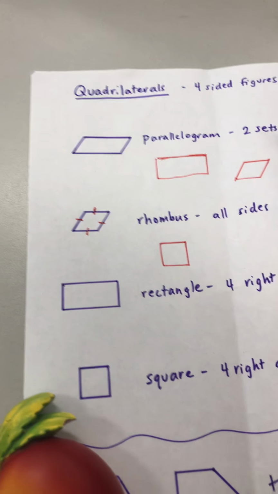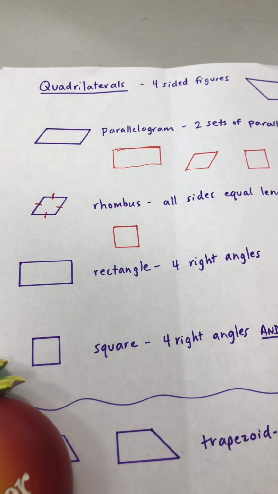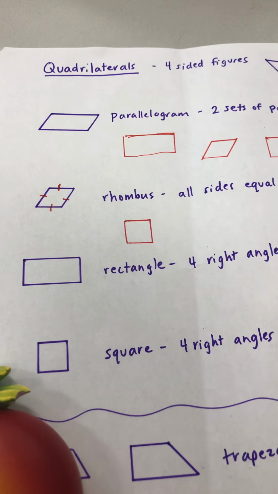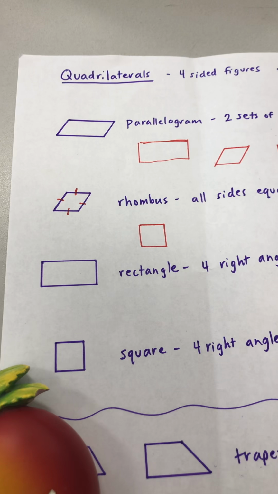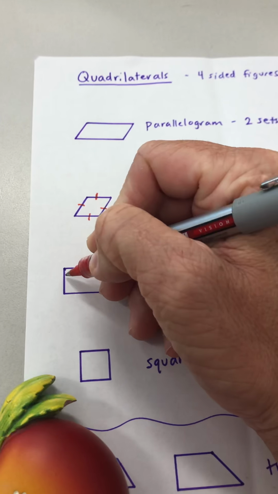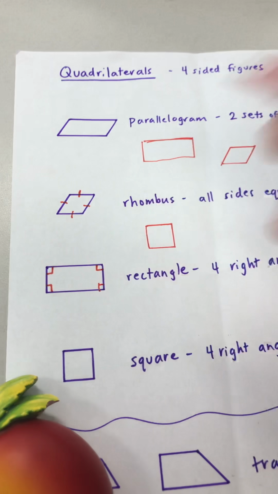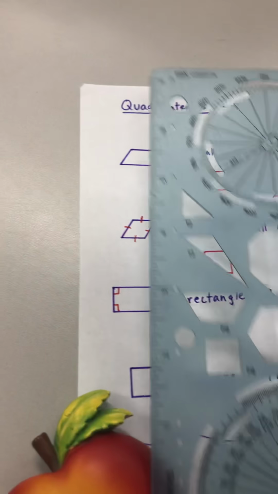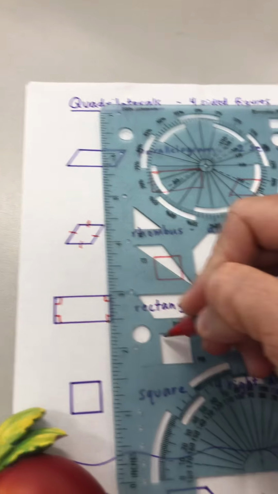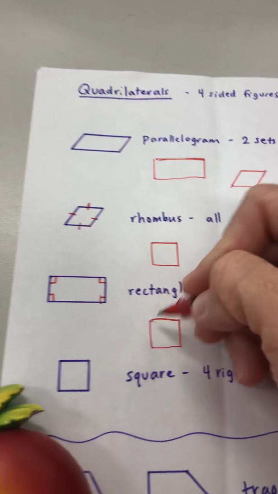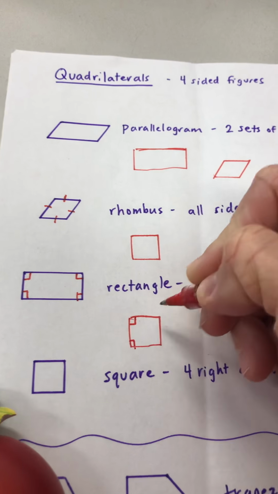Okay, the rectangle. Rectangle, very mistakenly referred to as the figure with 2 long sides and 2 short sides. That is not what makes something a rectangle. That's what gets students confused. What makes something a rectangle is that it has 4 right angles. Which means if it has 4 right angles, the square is also a rectangle. Okay, 4 right angles, square is a rectangle.